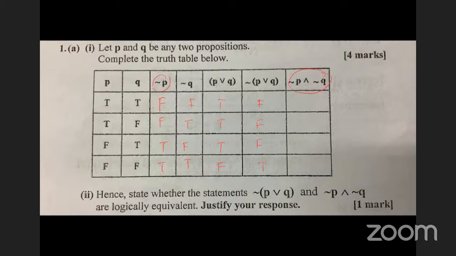We're looking at P and Q. So using conjunction: false and false, that's false. False and true is false. True and false is false. True and true is true. These 2 columns are identical. So the truth values for the columns are the same. Therefore, they are logically equivalent. You all have that? You have to have that statement. The truth values are the same. Therefore, they are logically equivalent.